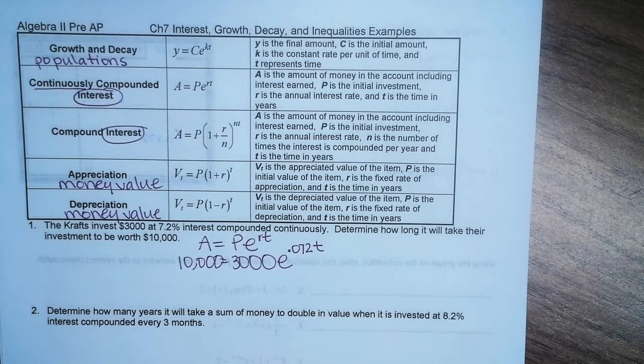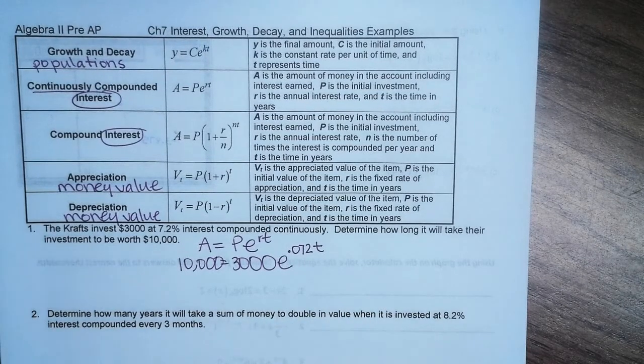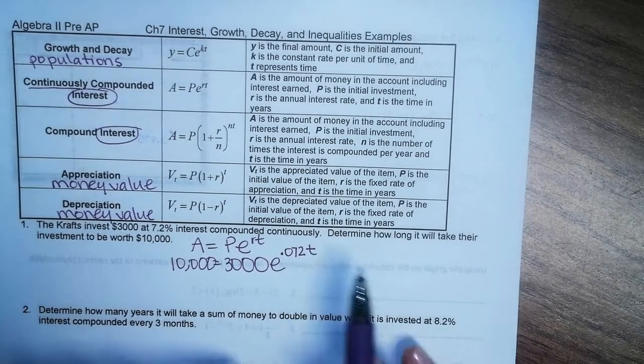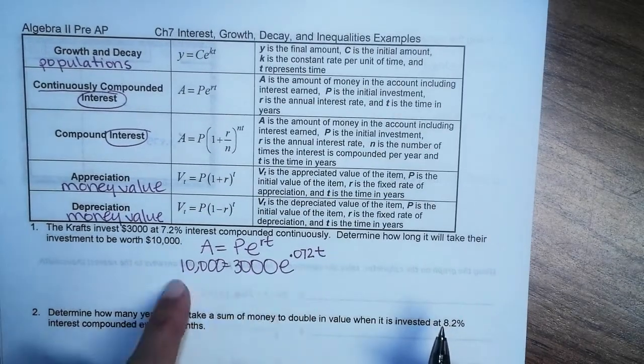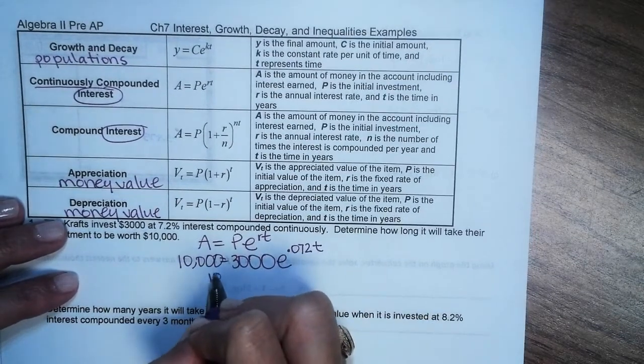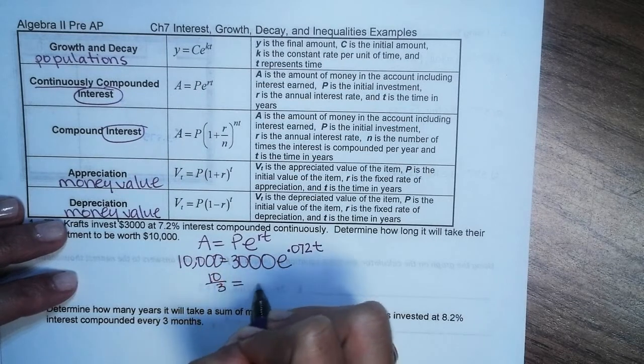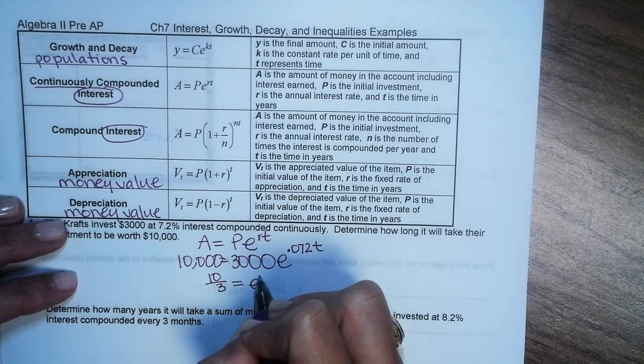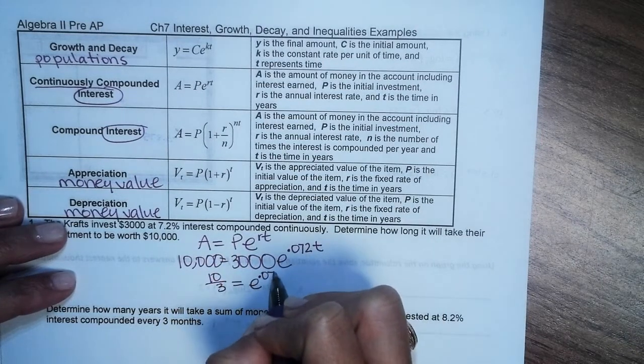So let's simplify this and solve for T. The way I would solve for t here is first get rid of the 3,000. So divide both sides by 3,000. So that would be 10/3 equals e raised to the 0.072t.